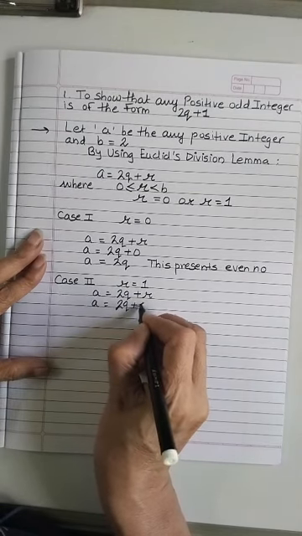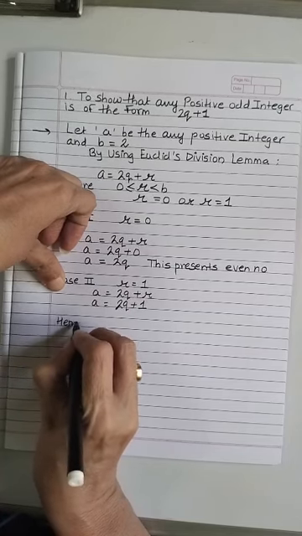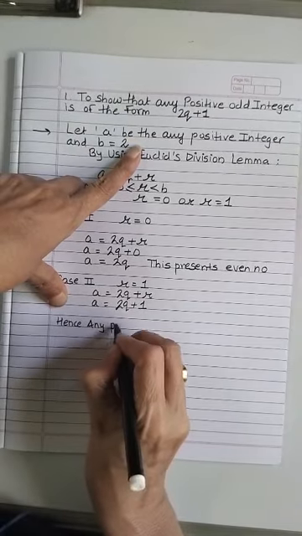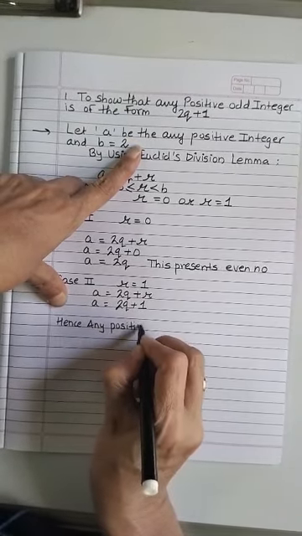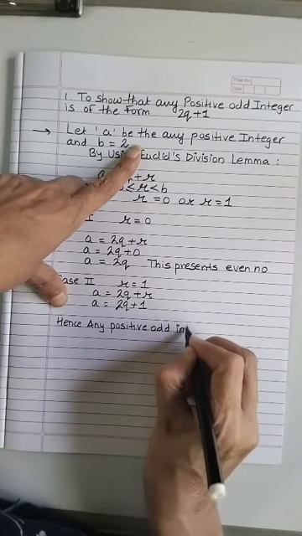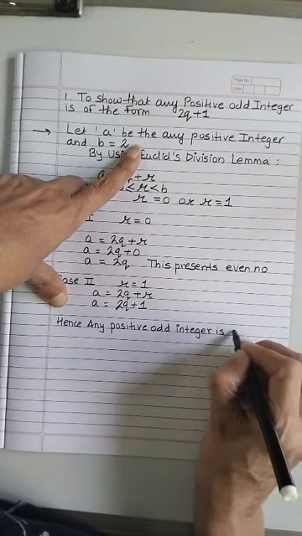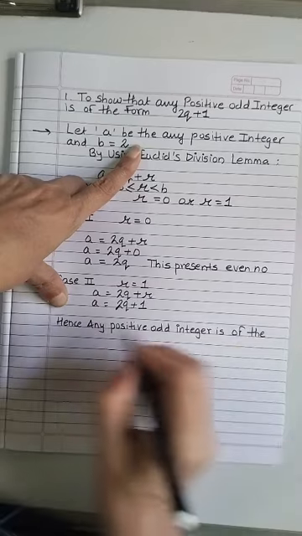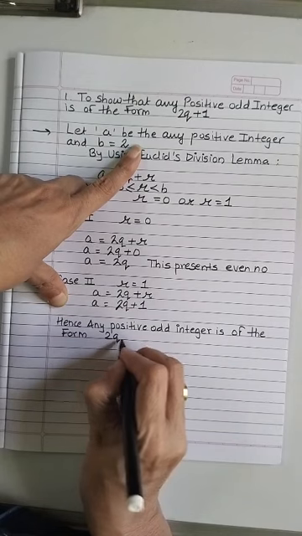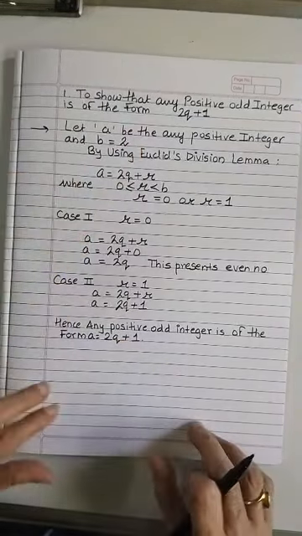We have 2q plus 1, and hence any positive odd integer is of the form 2q plus 1. That is, a is equal to 2q plus 1.